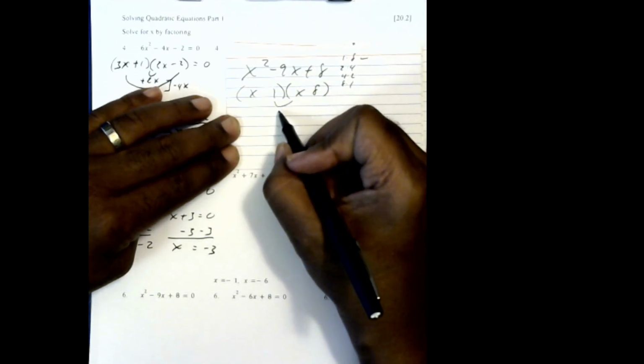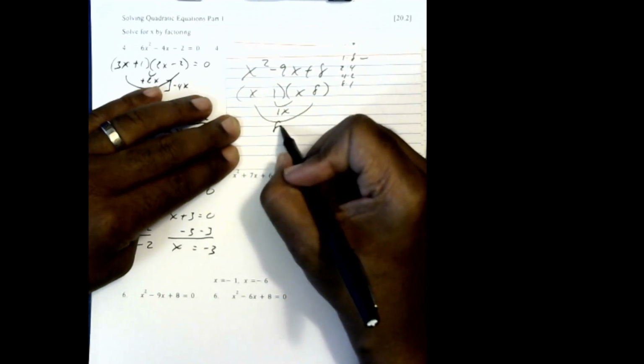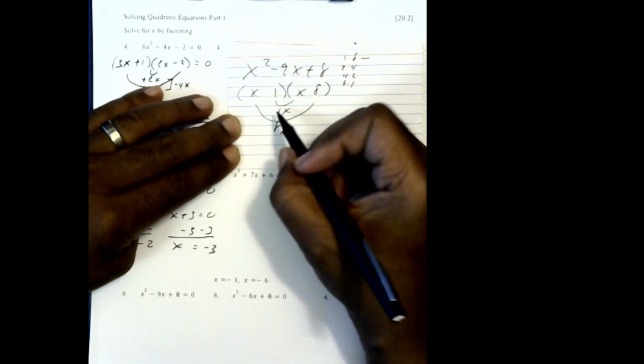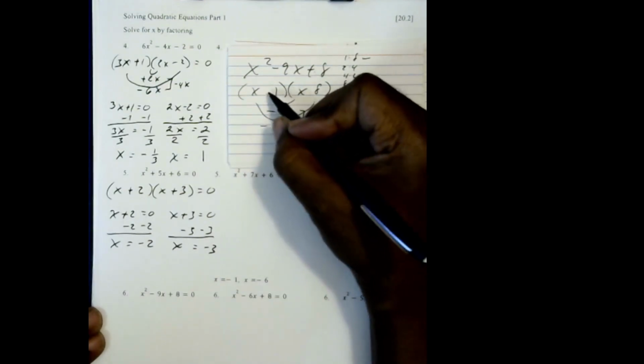So we'll get 1x and we'll get 8x. And we need same signs, but we need a negative 9x. So I'm going to use same signs of negative and negative, because same signs will add. And you'll get a negative 9x because the bigger sign wins. So we found it. So a negative here and a negative here. So this factors into two binomials equal to 0, x minus 1 and x minus 8.